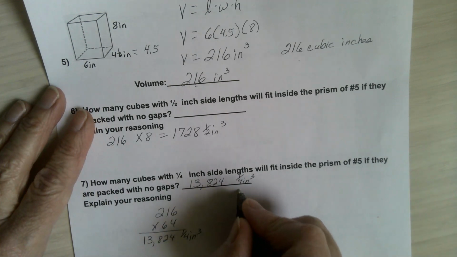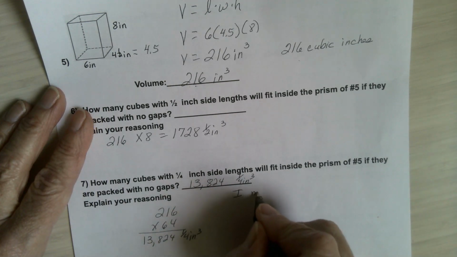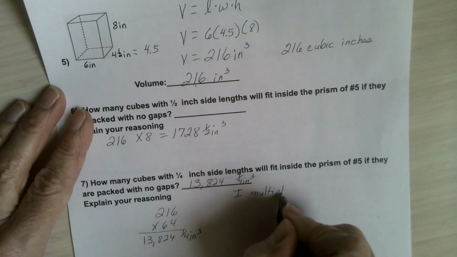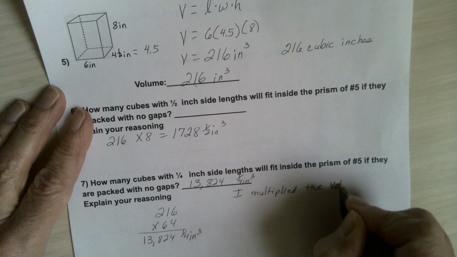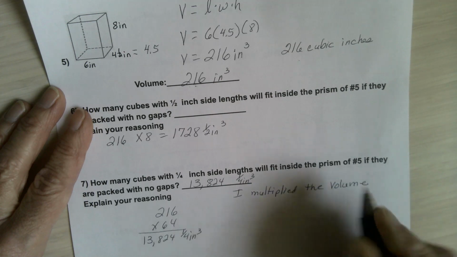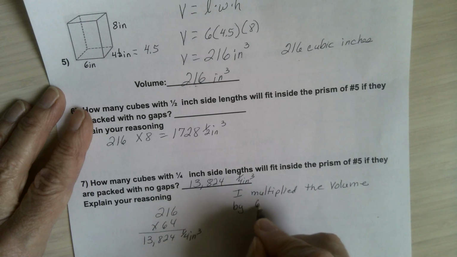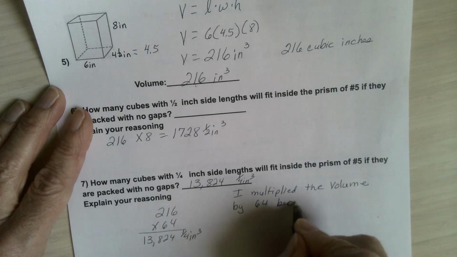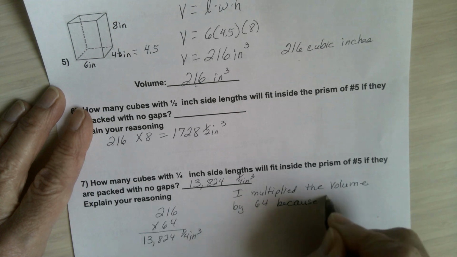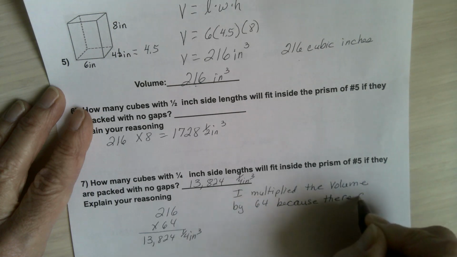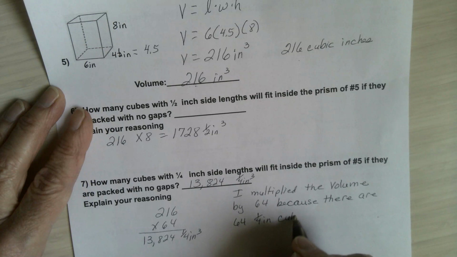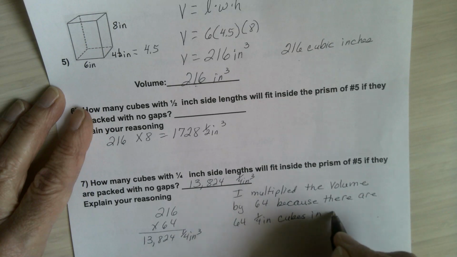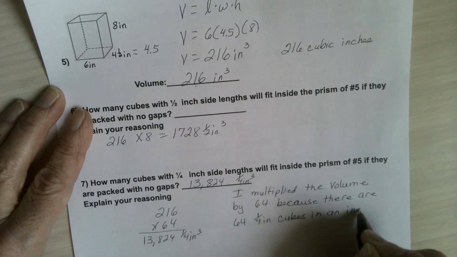Okay, I multiplied the volume by 64 because there are 64 1/4 inch cubes in an inch.